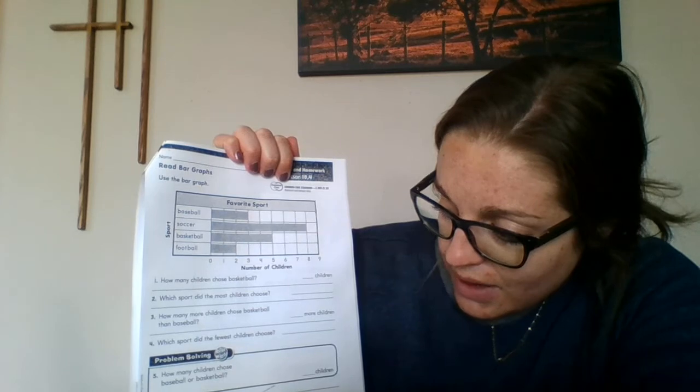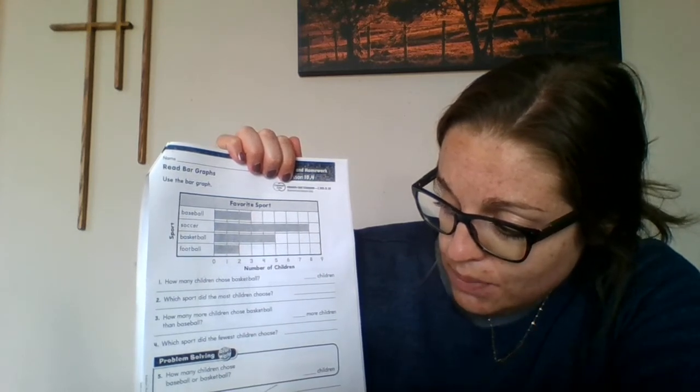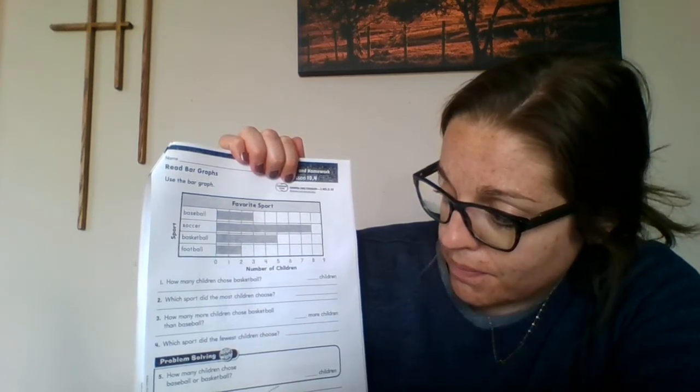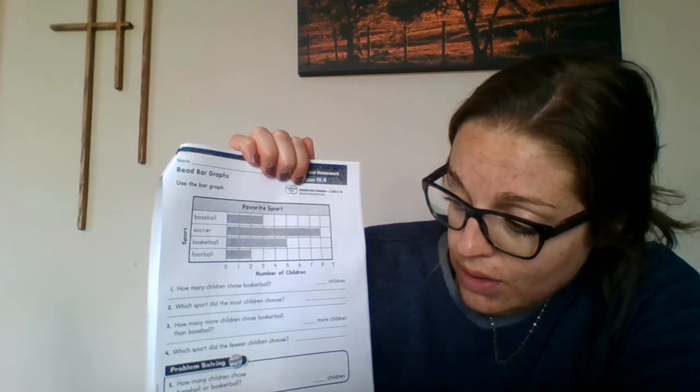And number 5, how many children chose baseball or basketball? All right, so they want to know how many total children chose baseball and basketball. So to find the total amount, you're going to have to add baseball and basketball together to get your total. And then number 6 is crossed out. So you'll turn that page over and you're going to be on page 676.